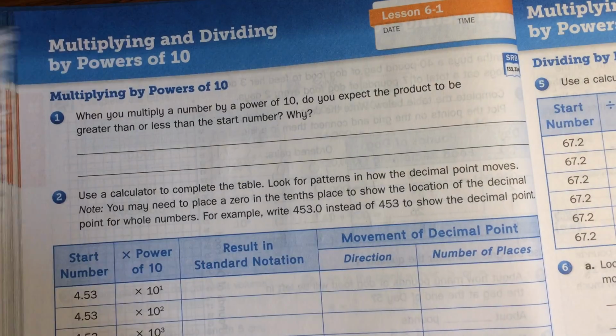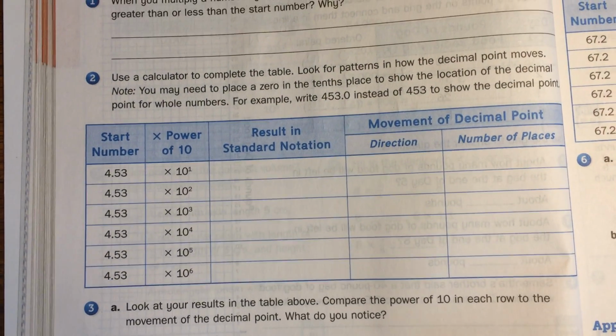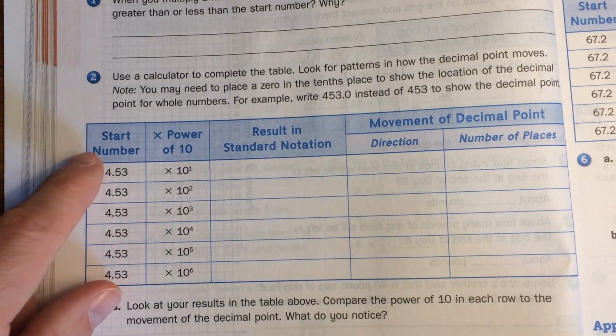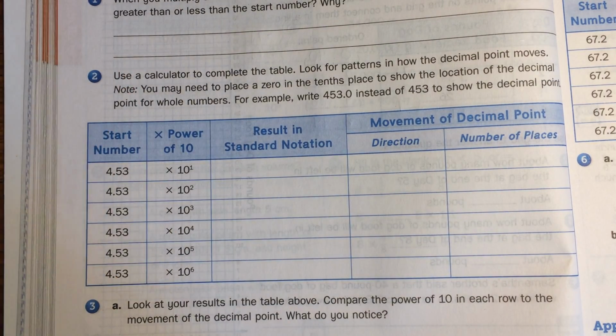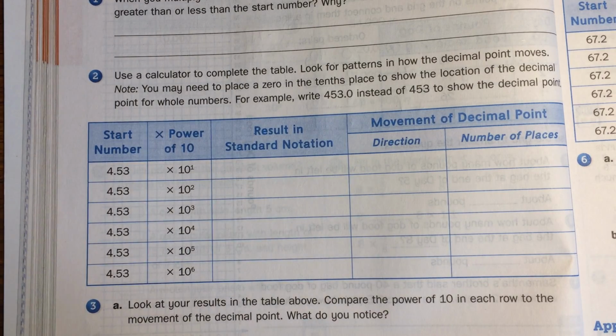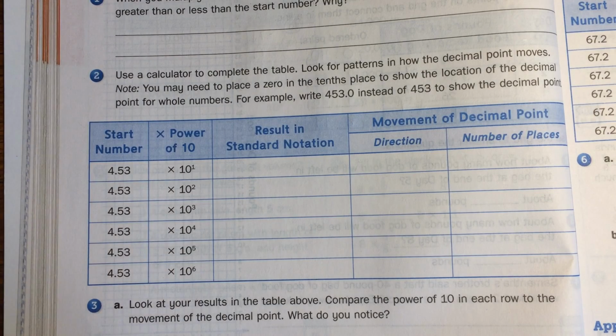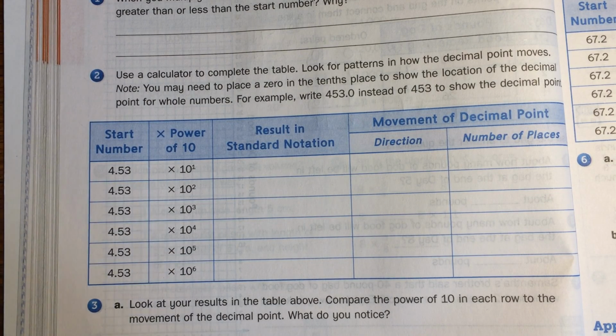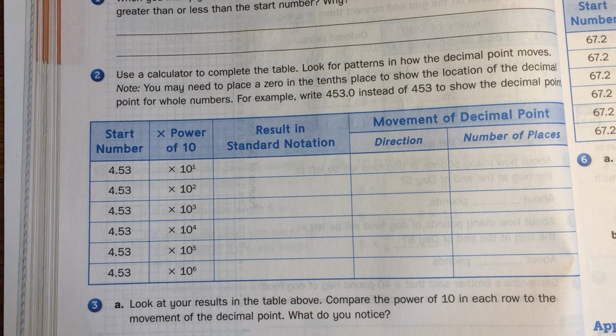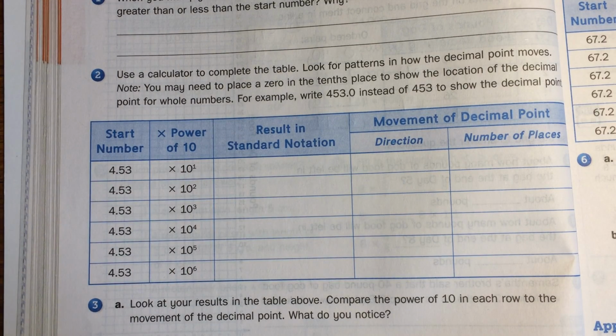So let's take a look. We'll jump right down to number 2. You can come back and look at number 1 on your own. That's a reasoning question. Down here, they want you to use a calculator to complete the table. And it says, look for patterns in how the decimal point moves. You don't actually need a calculator here, guys. You can follow the rule that we just discussed. I did not invent that.